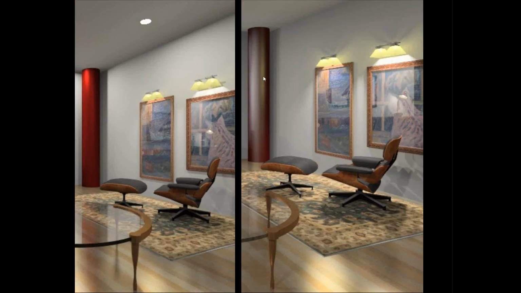And so we get nice gold highlights on this column. And then, of course, white highlights from the other artificial lighting in the room. That's a pretty nice example of using glossy as the render parameter for reflections.